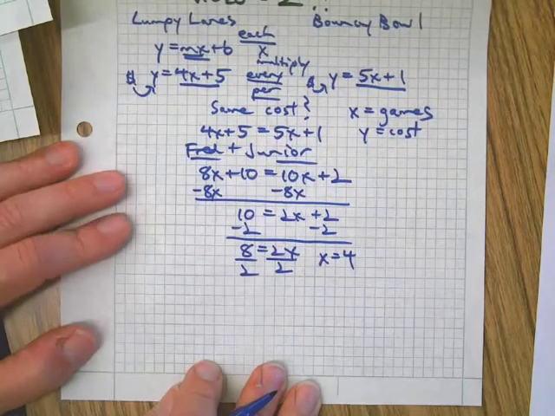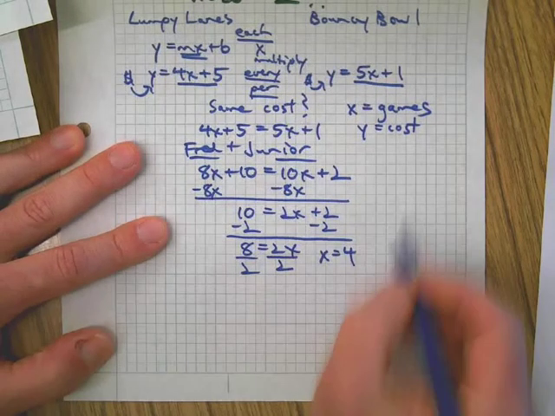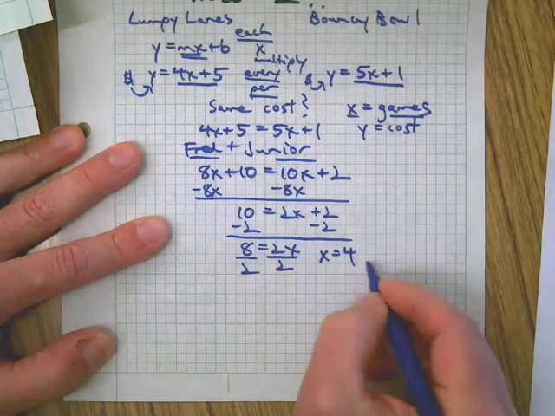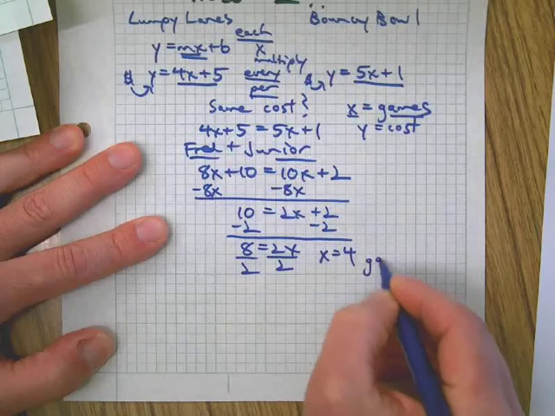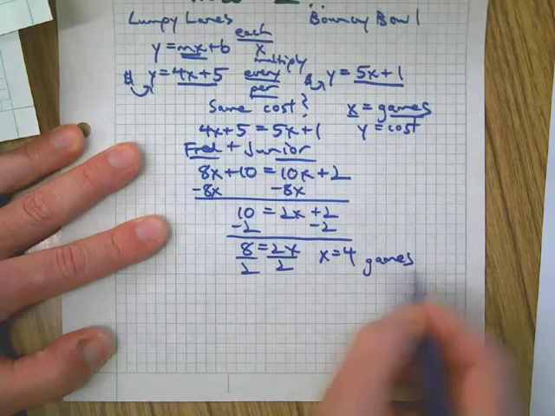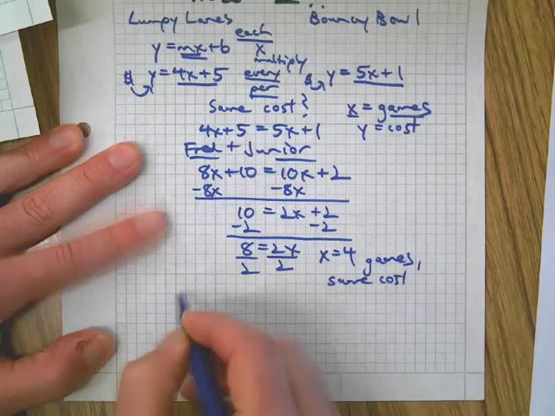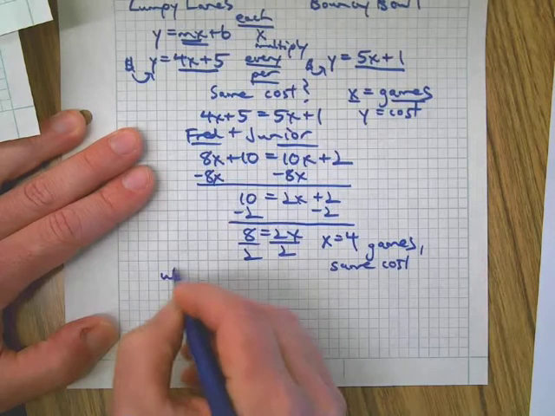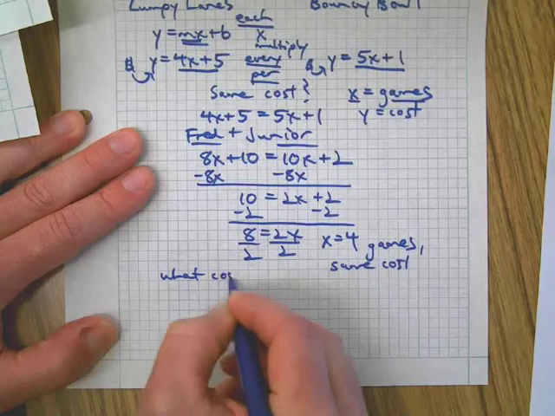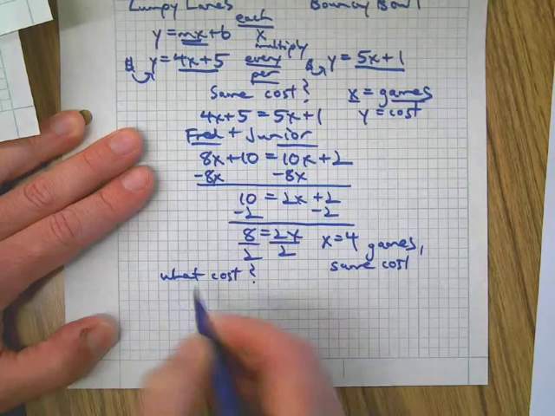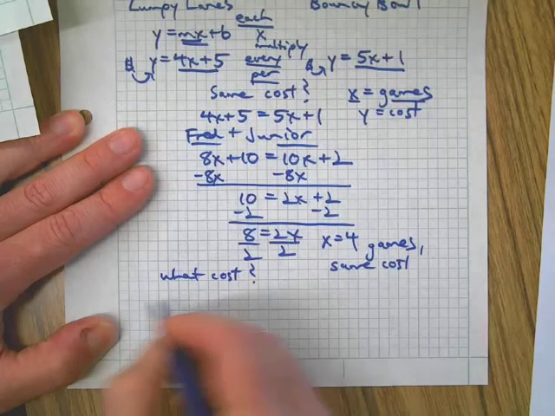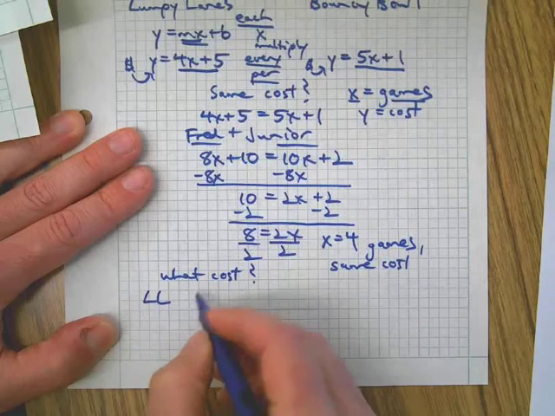What does 4 mean for this situation? Well, x equals games, so 4 games, same cost. What will that cost be? We can take either lanes, Lumpy Lanes for example.